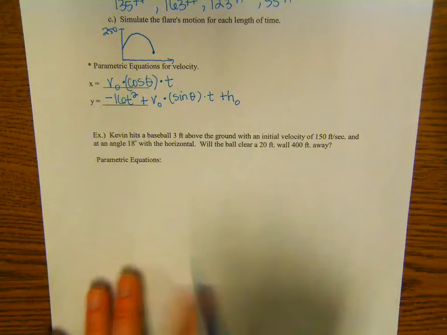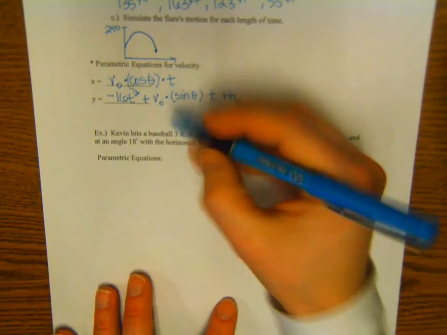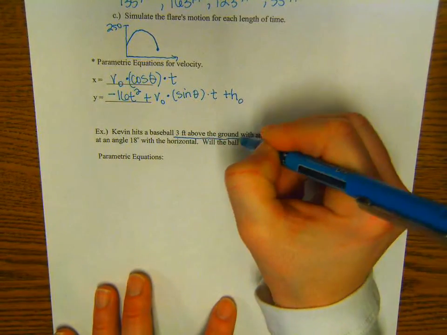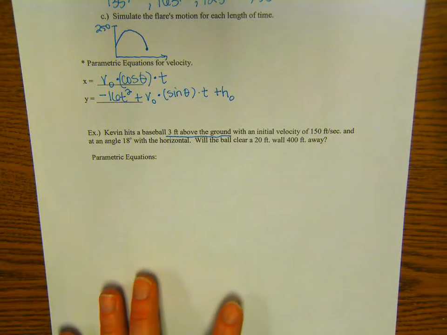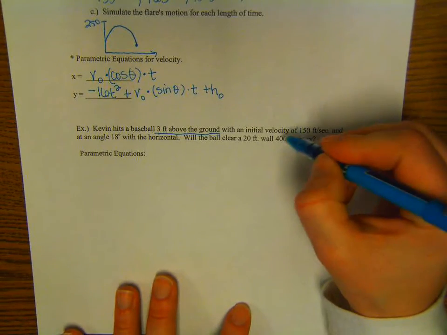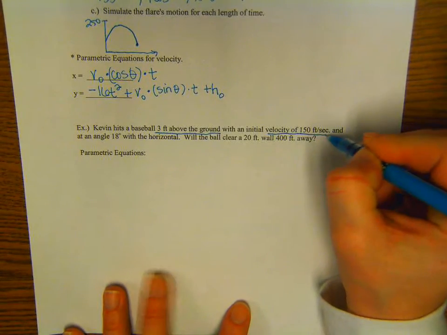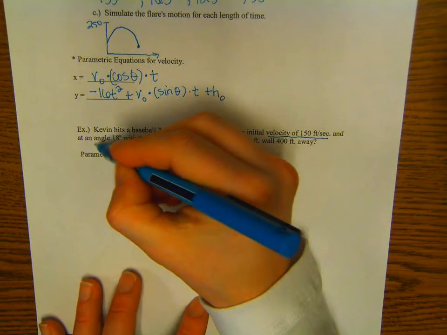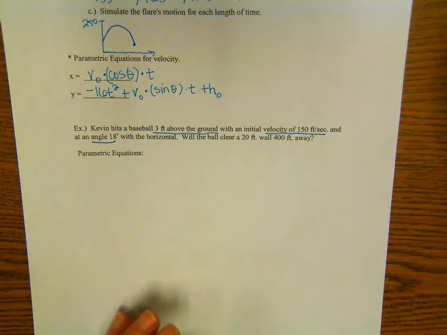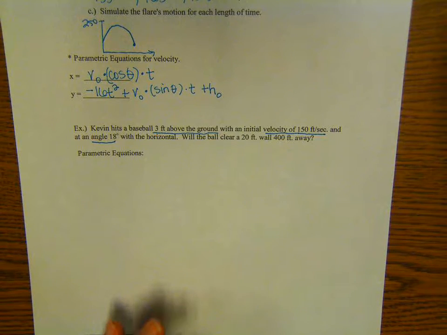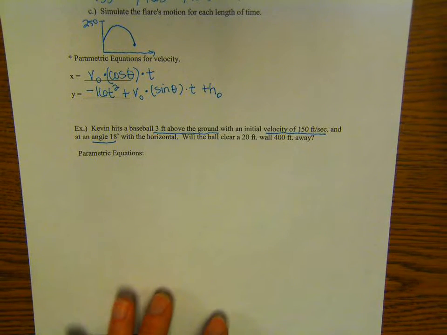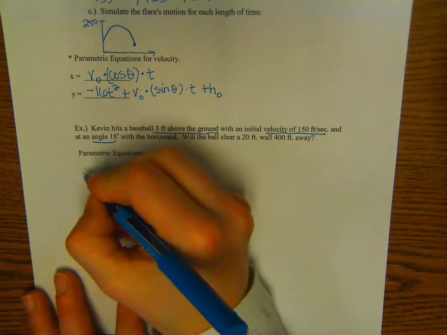Alright, so Kevin hits the baseball 3 feet above the ground with an initial velocity of 150 feet per second and an angle of 18 degrees with the horizontal. Will the ball clear a 20-foot wall 400 feet away? Okay, so that's what you think. Let's find out.